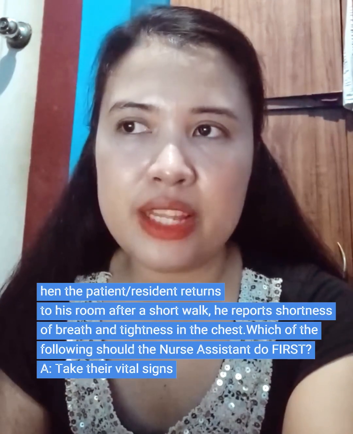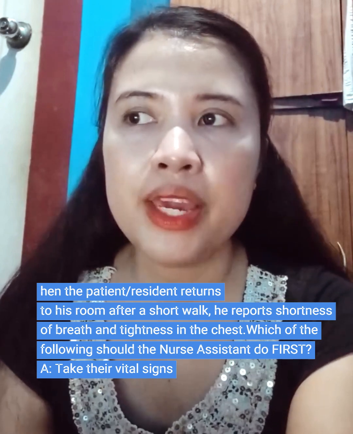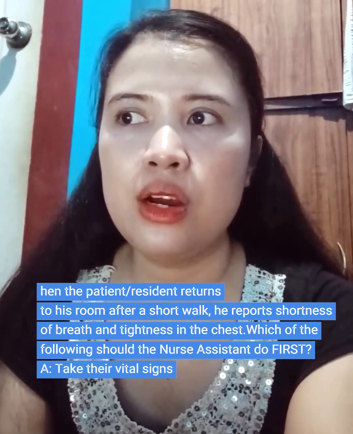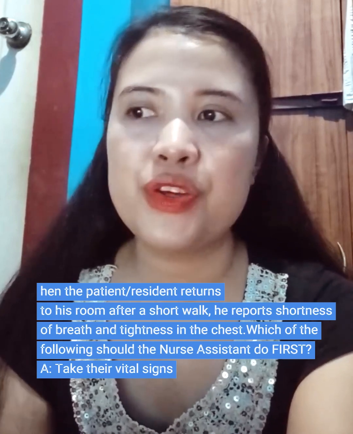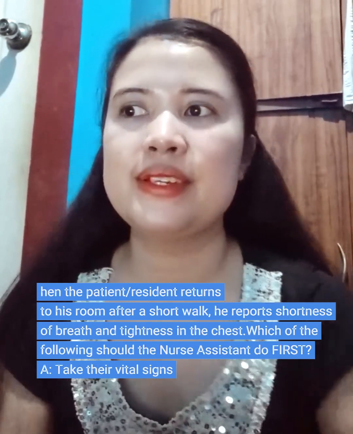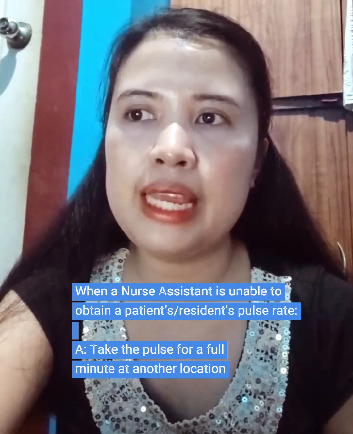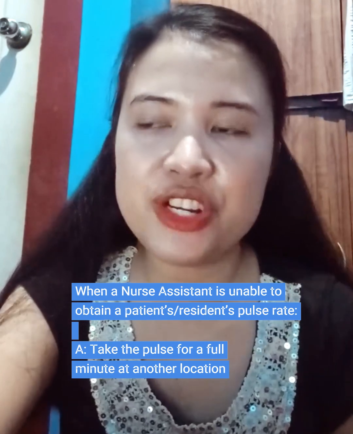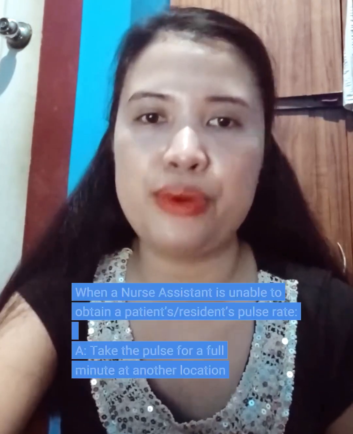When the patient or resident returns to his room after a short walk, he reports shortness of breath and tightness of the chest. What should the nurse assistant do first? So, the answer is take their vital signs. So, another question. When a nurse assistant is unable to obtain a patient's or resident's pulse rate, what should you do? The answer is take the pulse for a full minute at another location.